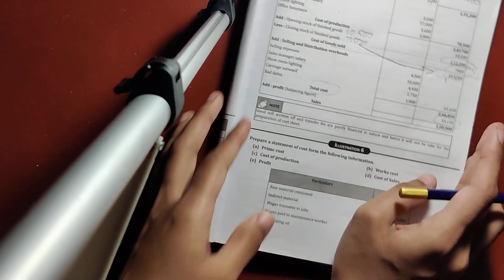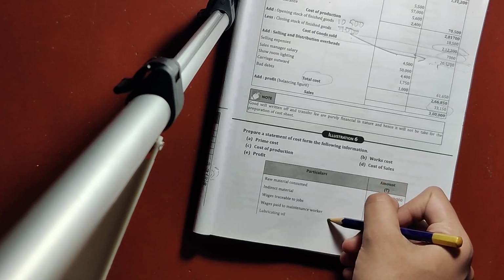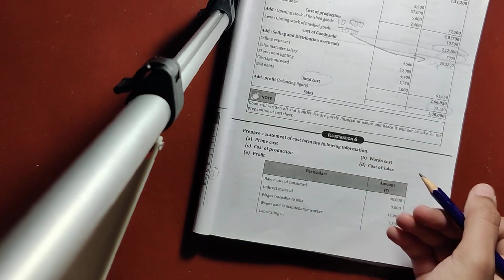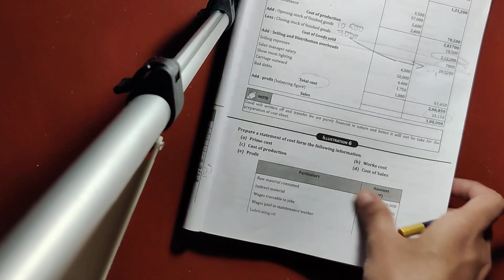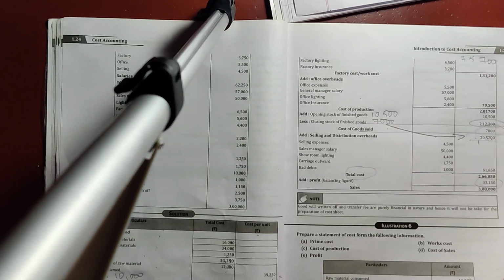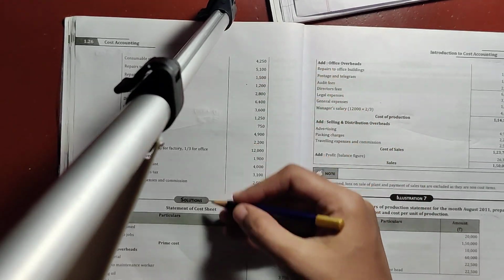Similarly, moving on to the next problem, you have illustration 6. Again, it is a similar problem wherein it is asking you to find out prime cost, works cost, cost of production, cost of sales and profit. Here it is also asking you to find out what is cost of sales also. Again, you need to just classify under various headings. But if you notice here, there is a slight difference.